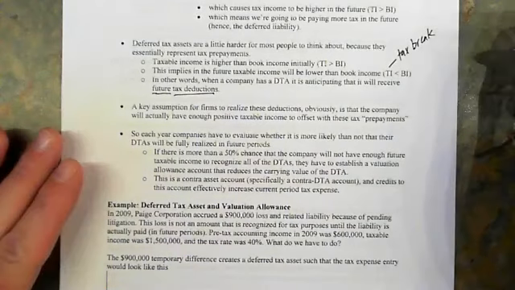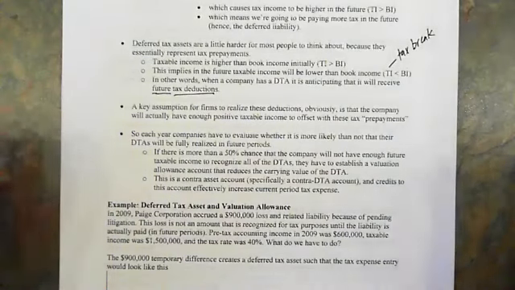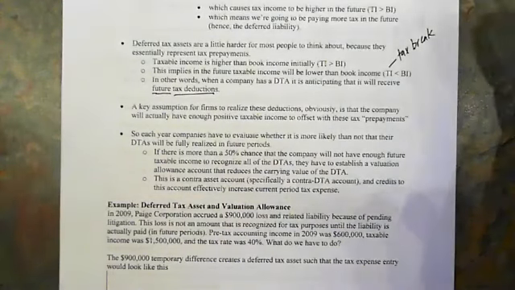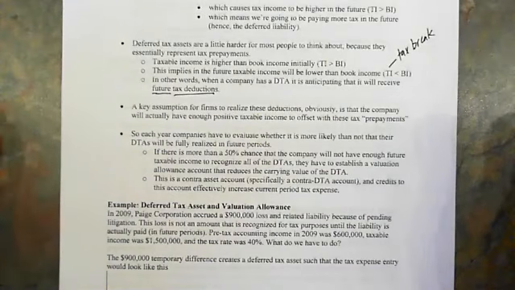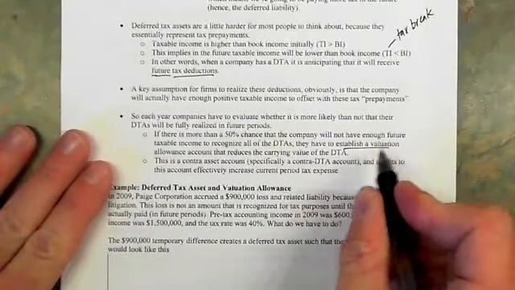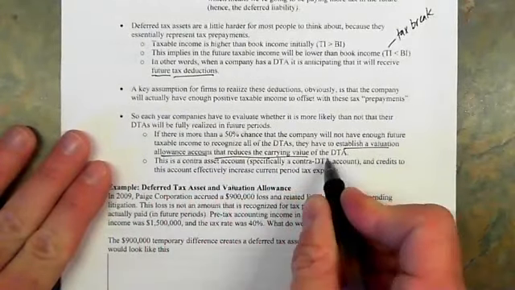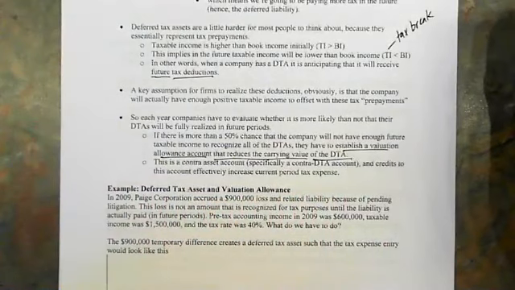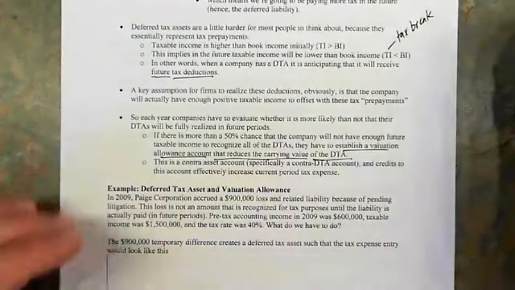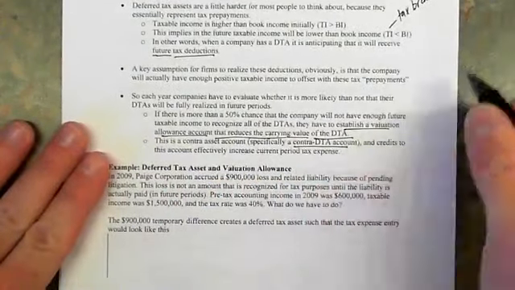The valuation allowance is going to be set up if a company believes it is more likely than not, or more than a 50% chance, that it won't have enough future taxable income to recognize all the DTAs they have. Then they have to create a valuation allowance that reduces the carrying value of the DTA. It's a contra asset account, specifically a contra DTA account.